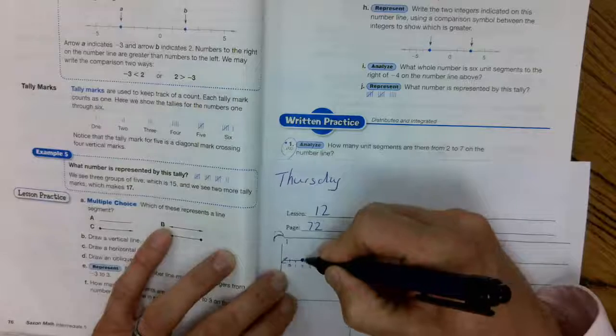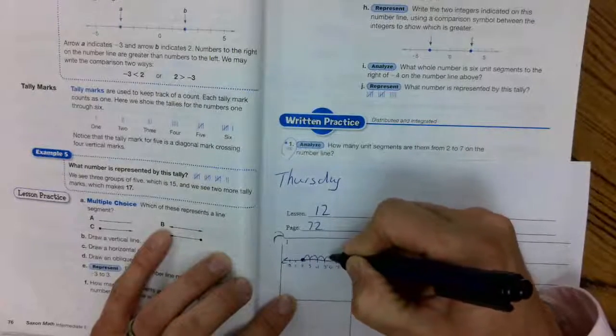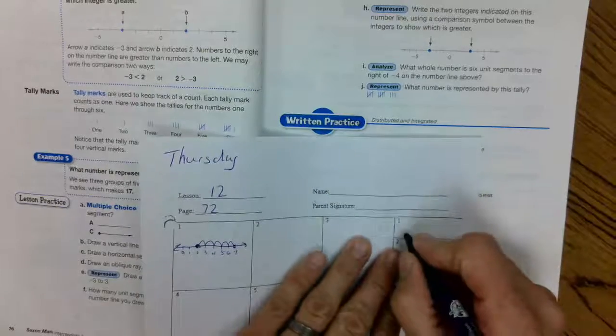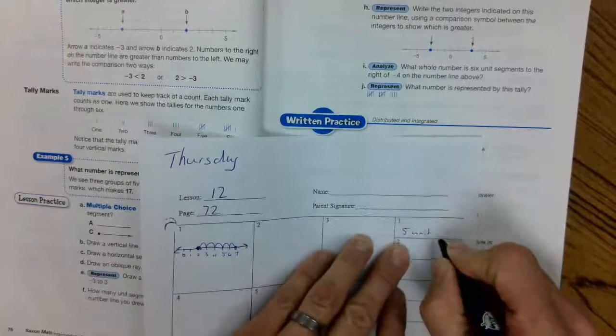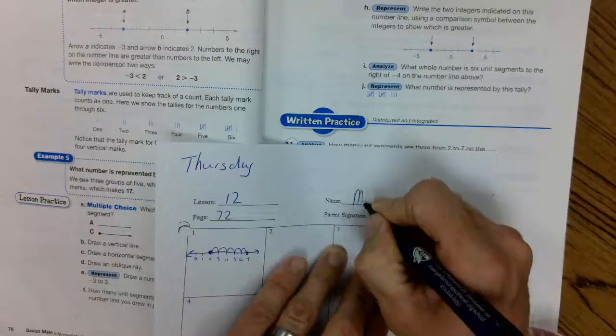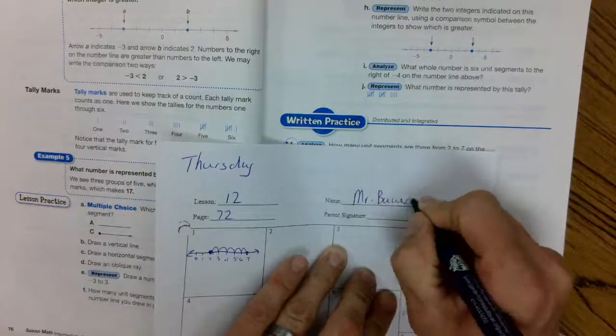So jump with me to each tick. 1, 2, 3, 4, 5. How many unit segments? Now our label should be 5 unit segments. Boy, I want credit on this, so I better get my name up there.